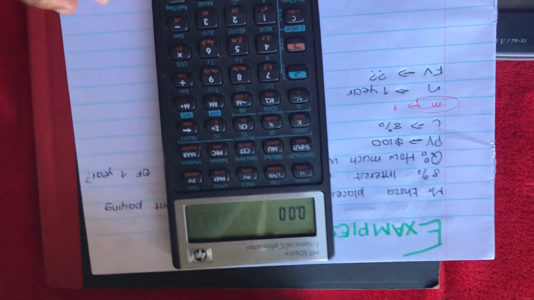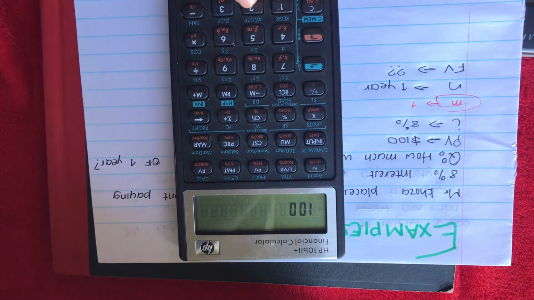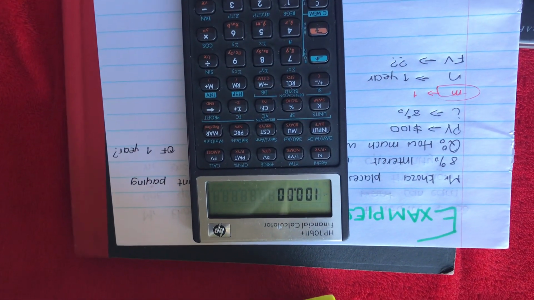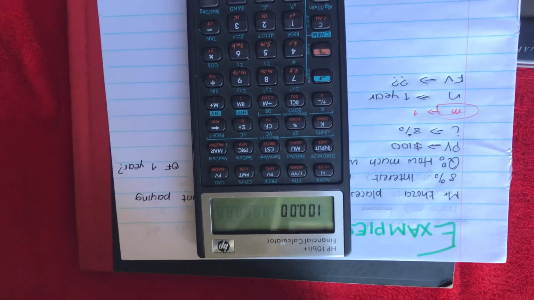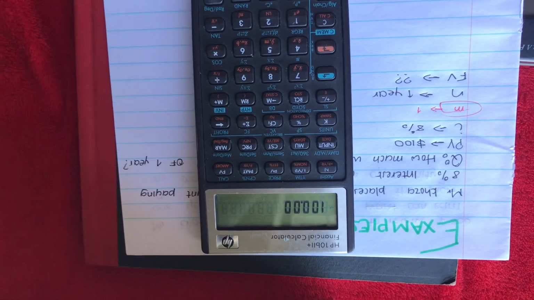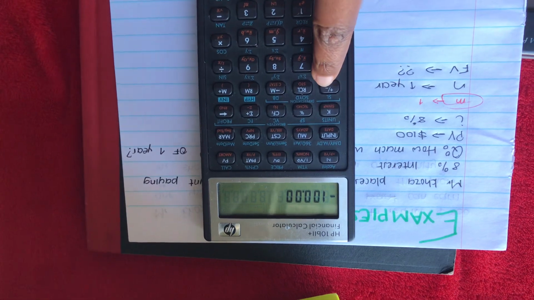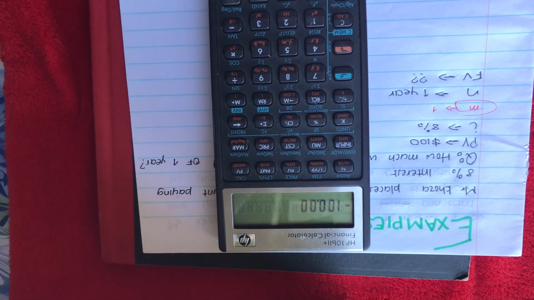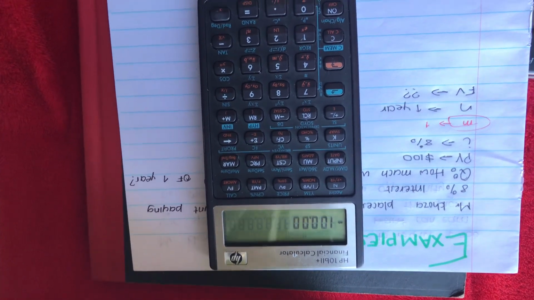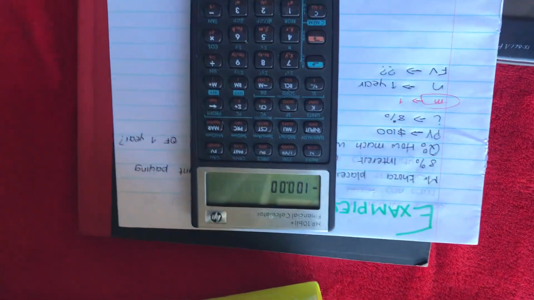Now we need to input our inputs to get our output, which is the future value. So our present value is 100 Rand. That's the amount. But because that 100 Rand is the amount we are saving, it's going to come out of us. So we need to put a minus to indicate that it's a minus from our side that we are saving. And in future, the value we need to know is going to be a positive, which is going to come back to us. So it's a minus present value of 100 Rand.